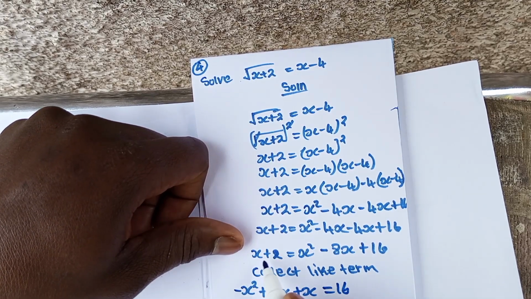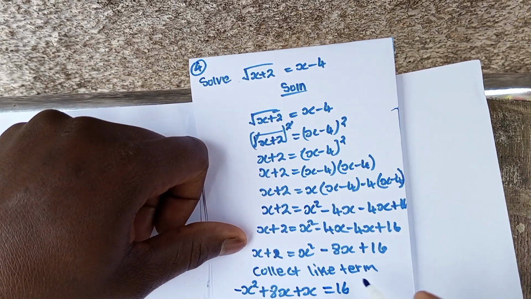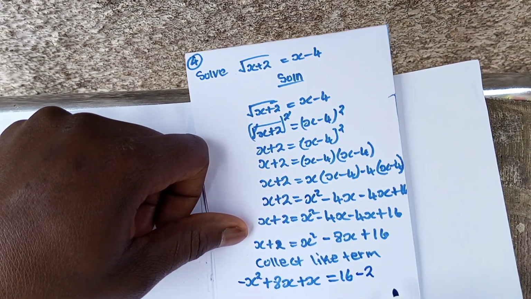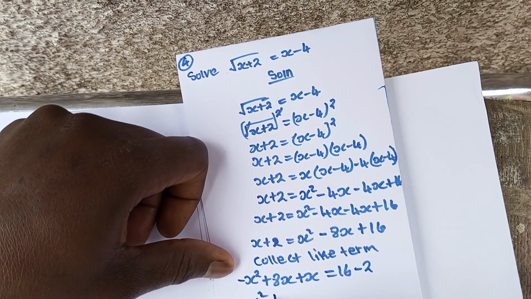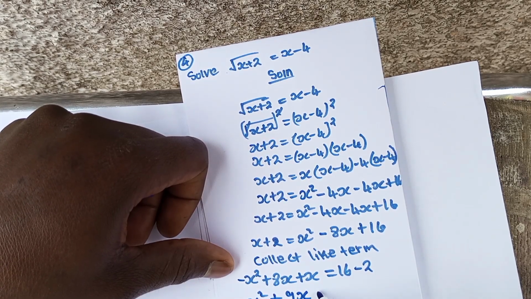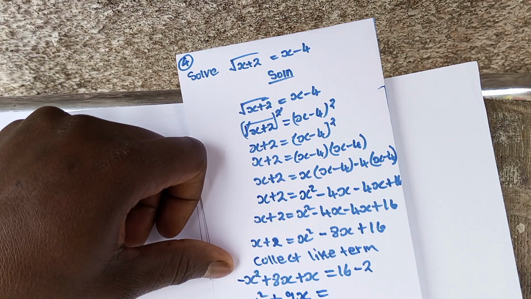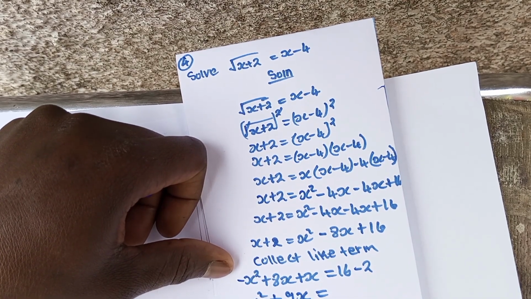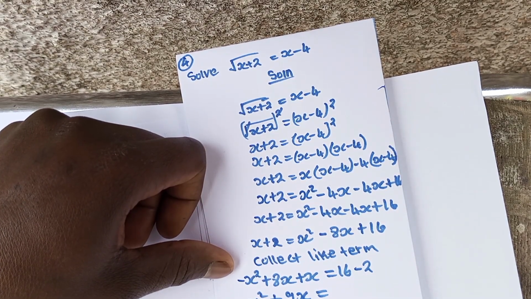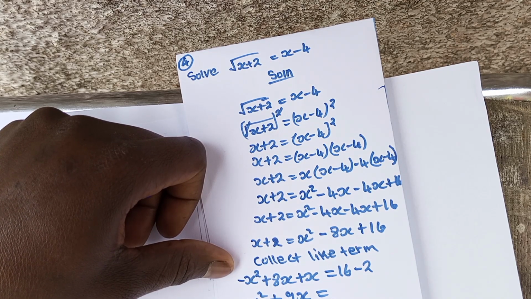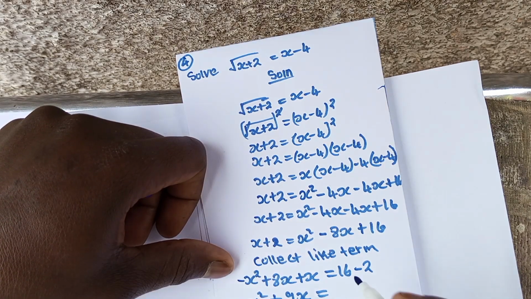Equals 16. Here is plus 2. Cross the equals to sign. The sign will change from plus 2 to minus 2. So we have minus x squared plus 8x plus x. We are going to have plus 9x equals 16 minus 2. We are going to have 14.